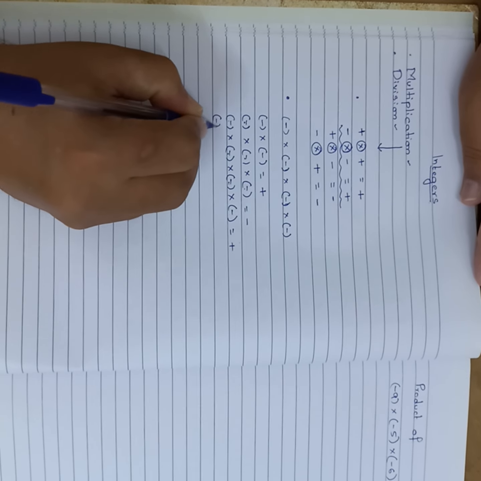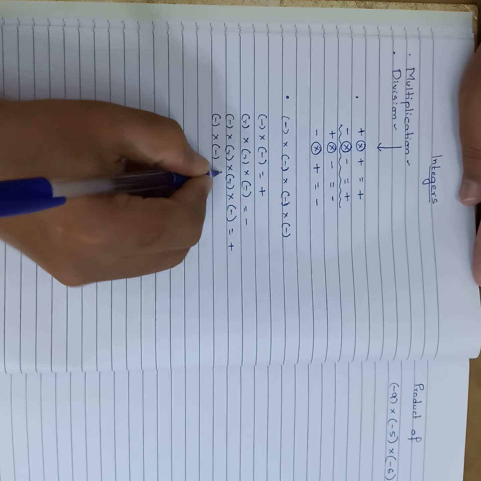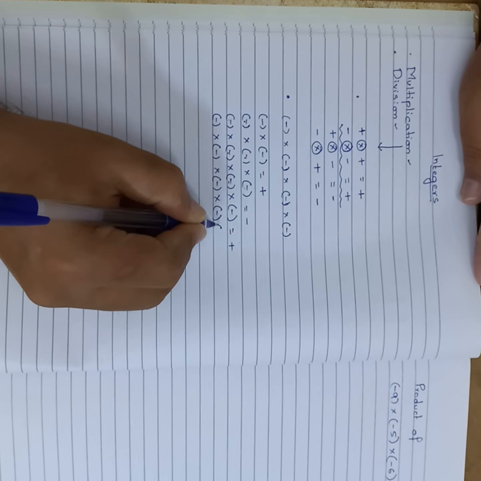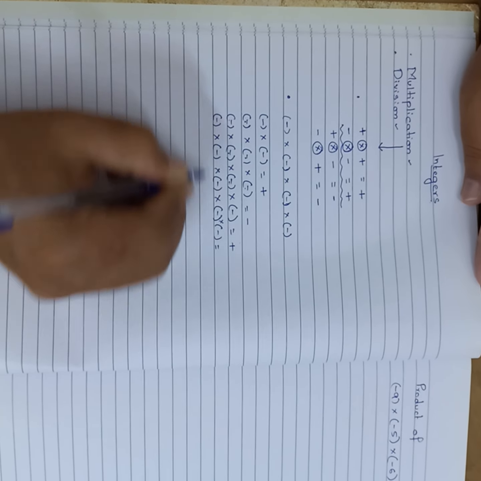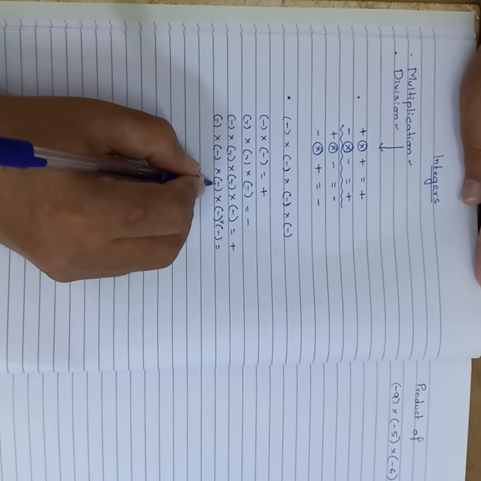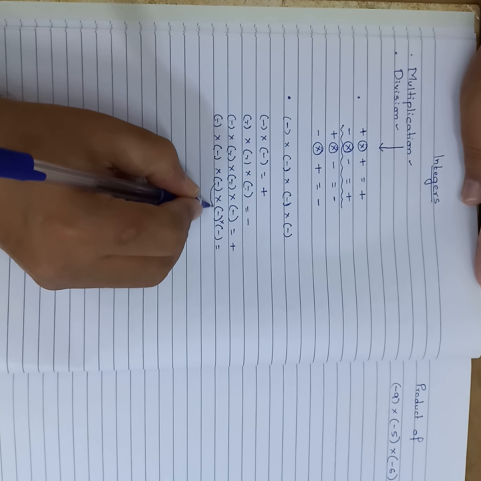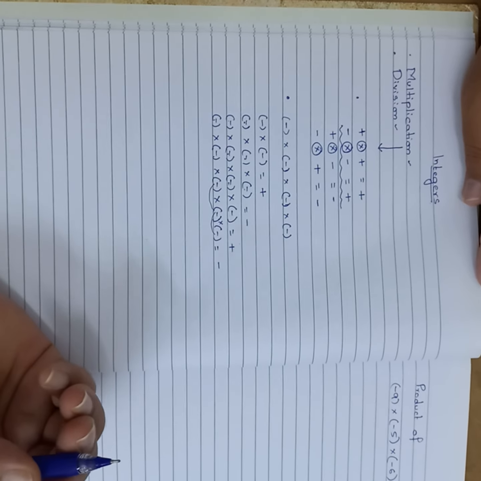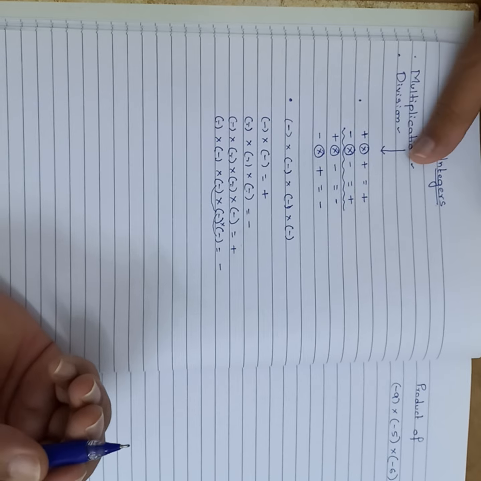Now let us multiply five negatives. Negative times negative, positive, and positive times negative, negative, negative times negative, positive, and positive times negative, negative. So you can see a pattern over here.